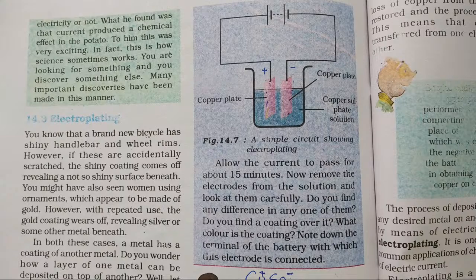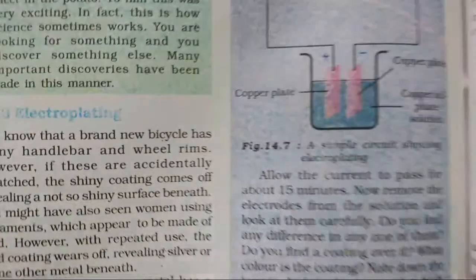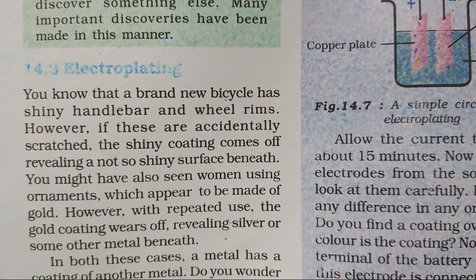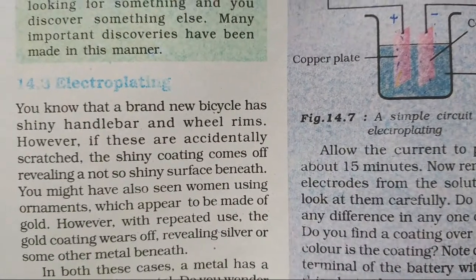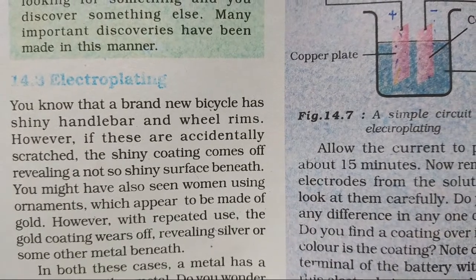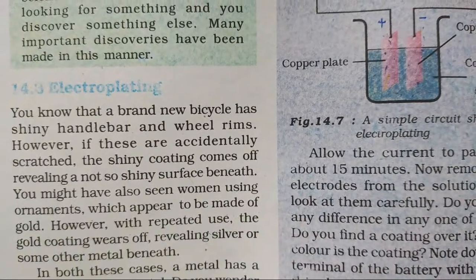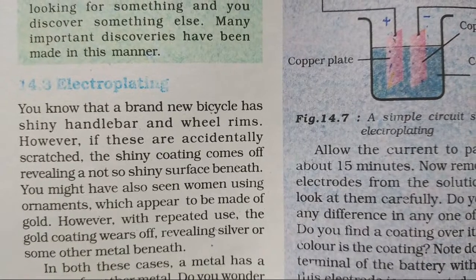The effect of current, that is electroplating. So electroplating, the word itself explains its meaning. Electro from electricity and plating from making a plate. So in electroplating, we are using the chemical effect of current. That is, current can be used to plate something with the help of electricity.